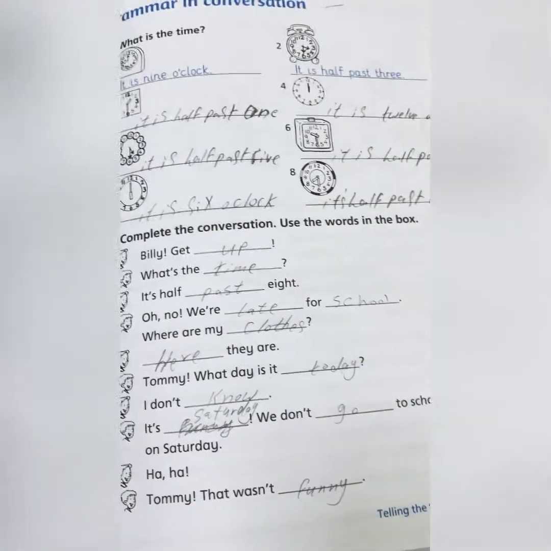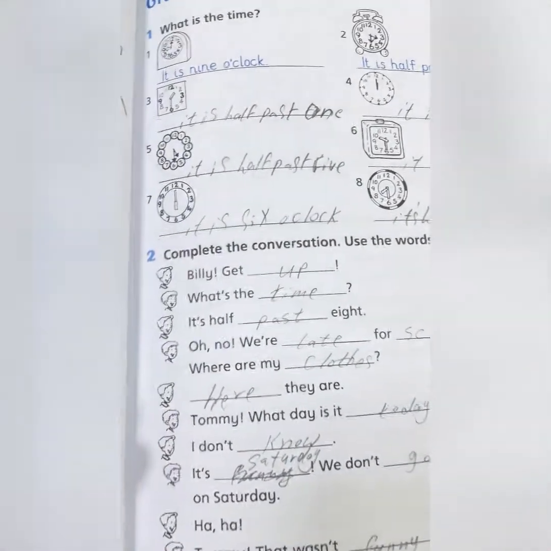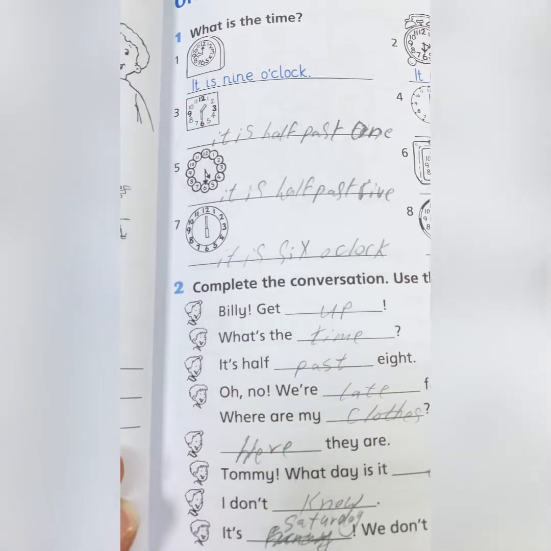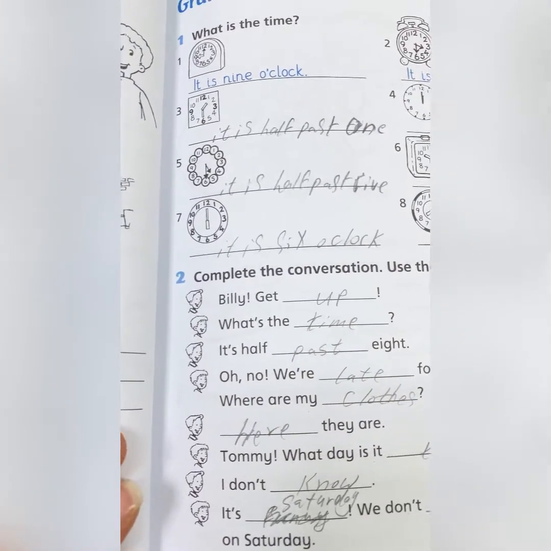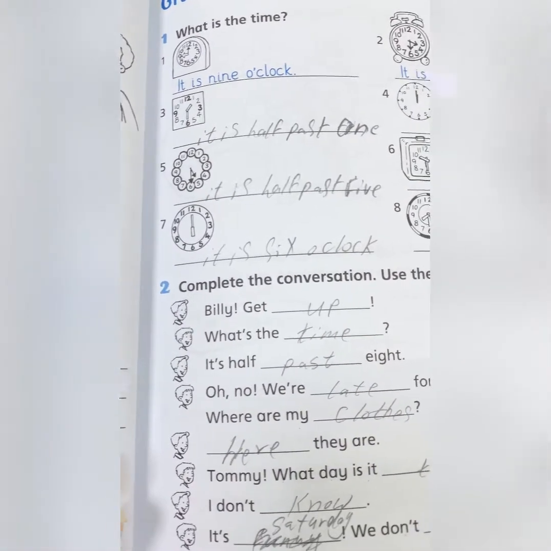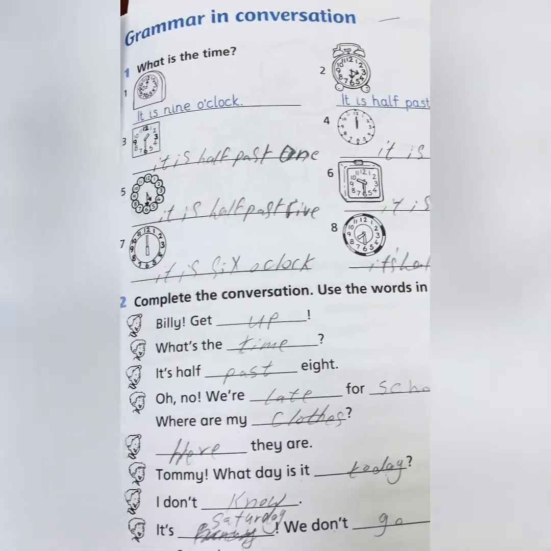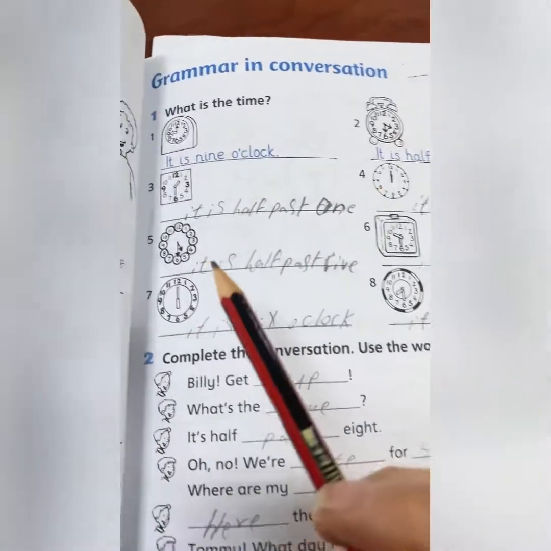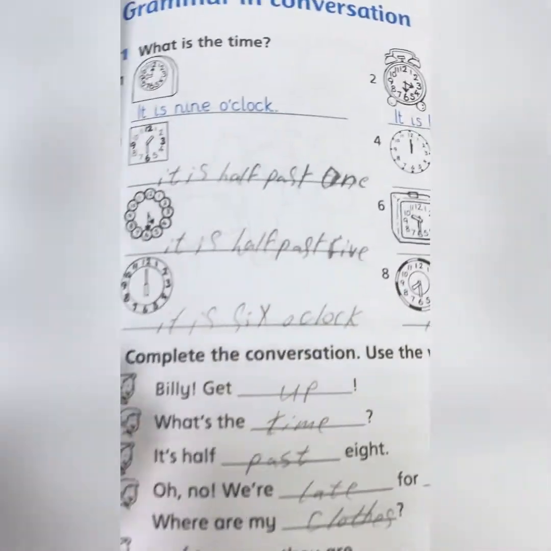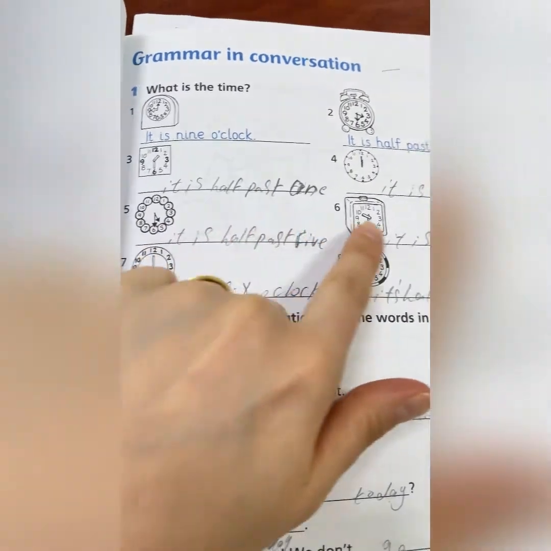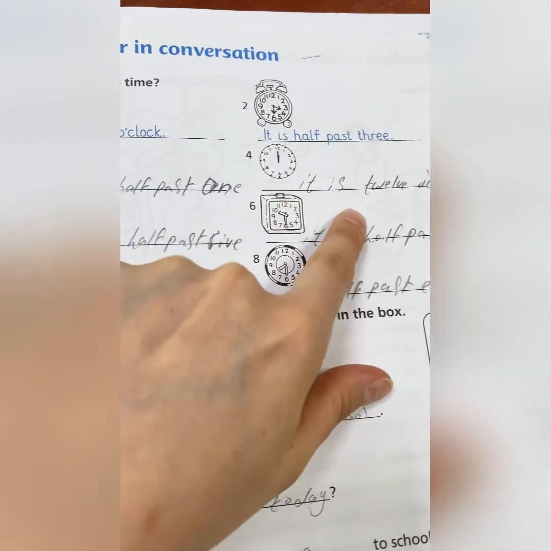Also here we have the time. We are talking about the time. We have pictures of clocks and we're just writing the time. What time is it? First one says it's 9 o'clock. And second one says it's 3:30. We learned about this one. So here we can say it's 1:30. Okay, here it's 1:30. Number 4, you can say it's 12 o'clock.